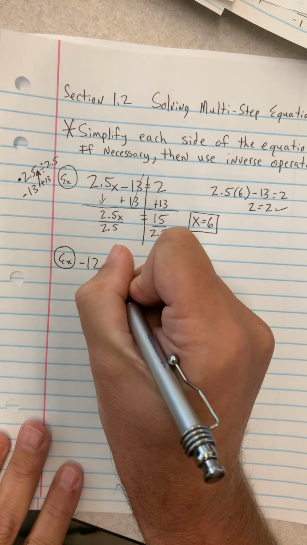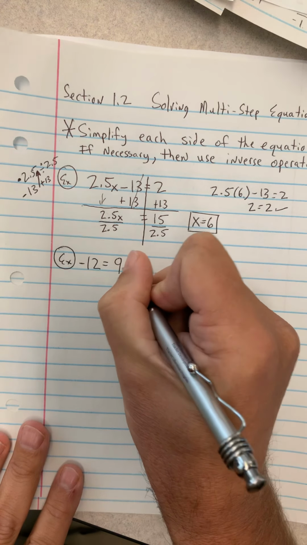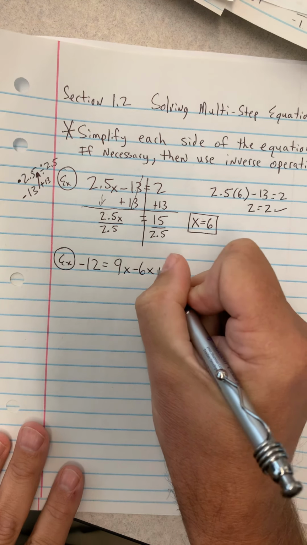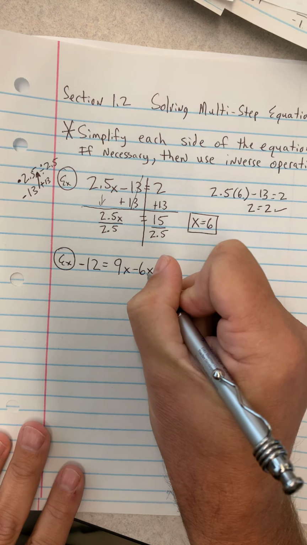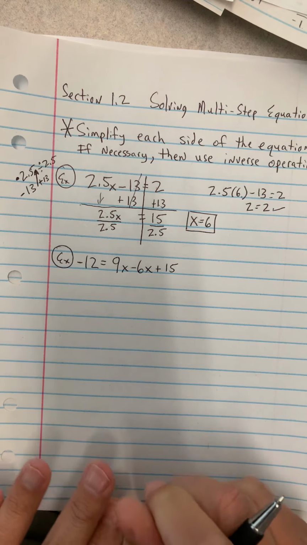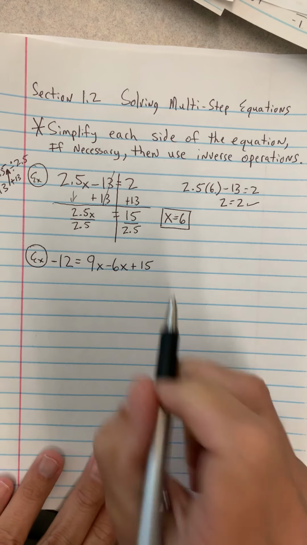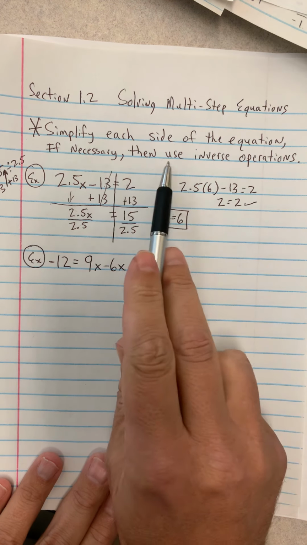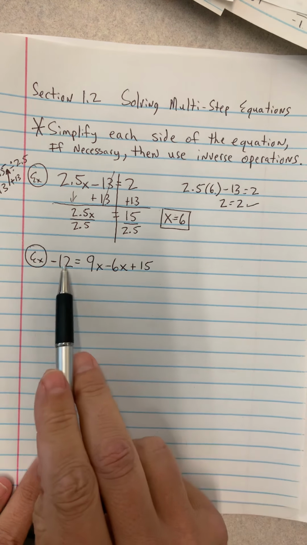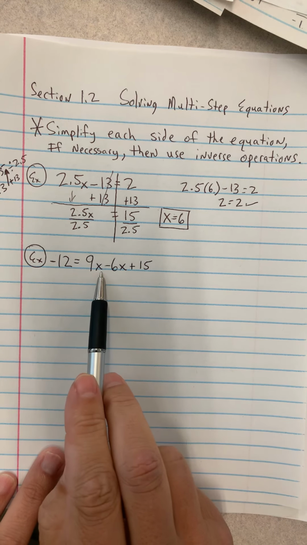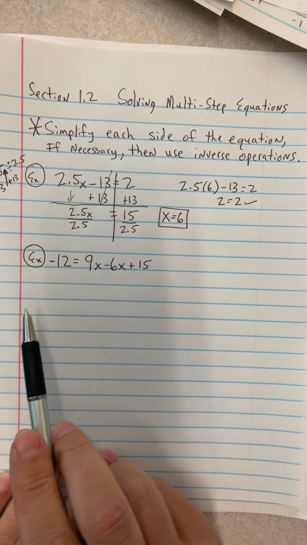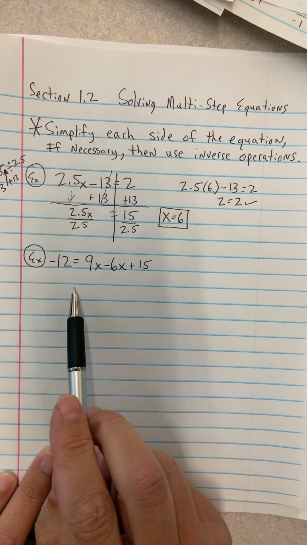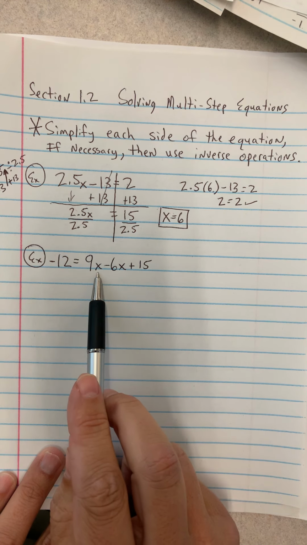Negative 12 is equal to 9x subtract 6x plus 15. And again, I'm going to go right back up to that statement that's up there. Simplify each side of the equation if necessary, then use inverse operations. Nothing to simplify on the left, but on the right here, I definitely have some simplifying to do, and this goes back to what we've been working on for the last week. Brushing up on our distributing and combining like terms.